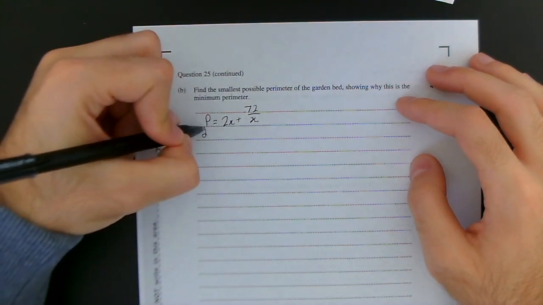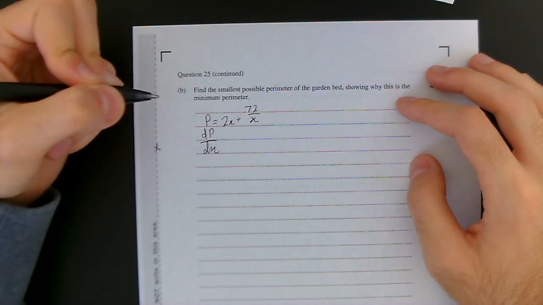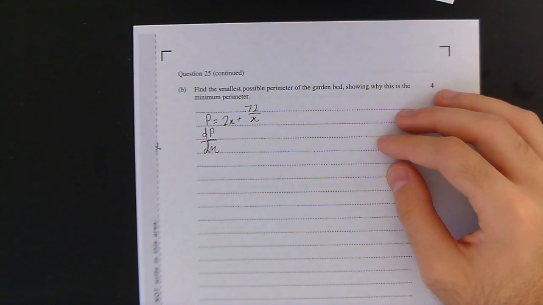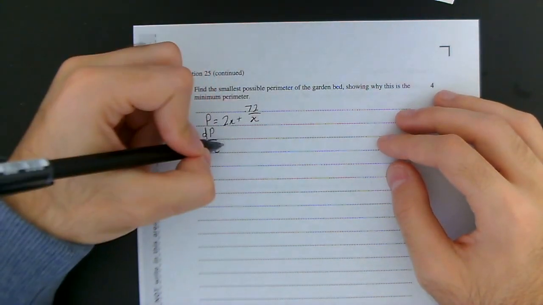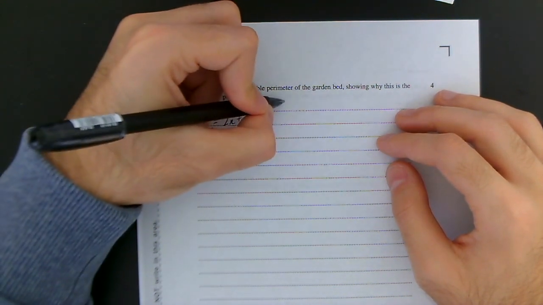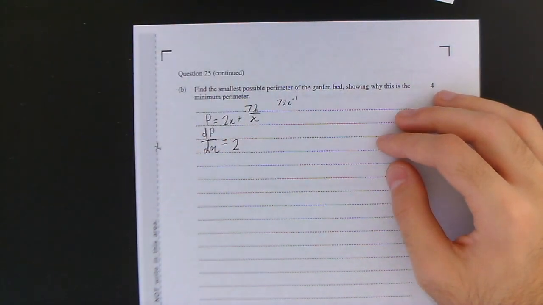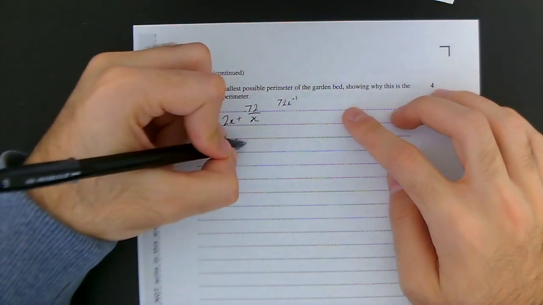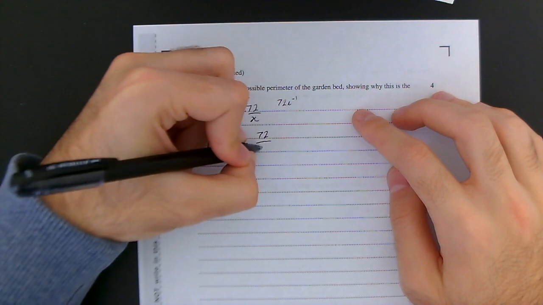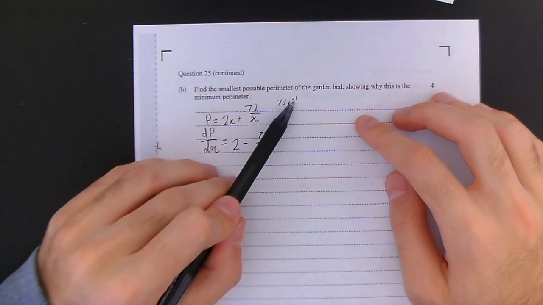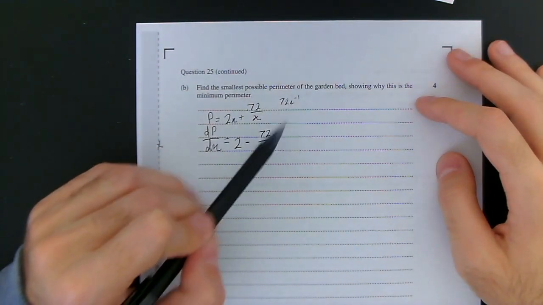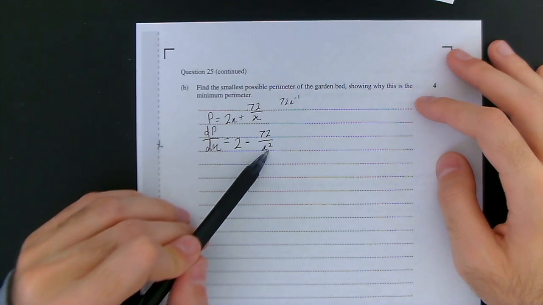So our first step is going to be dP dx. So we're going to derive our perimeter with respect to x. And that, if you think about it, is, so 2x just goes to 2. Now 72 over x is 72x to the negative 1, just like that. And so if I derive this, it's going to be minus, because I put the minus 1 in front, minus 72 over x squared. And that's because you're subtracting the power by 1, and minus 1 goes to minus 2. And x to the power of minus 2 is the same as dividing by x squared.